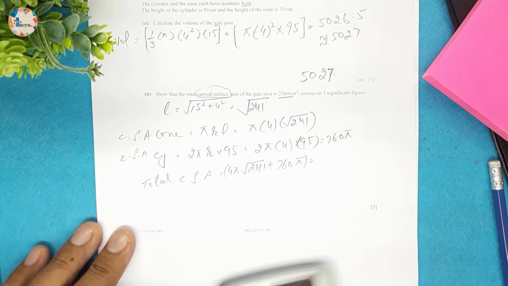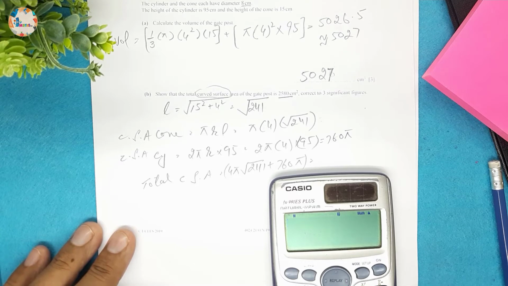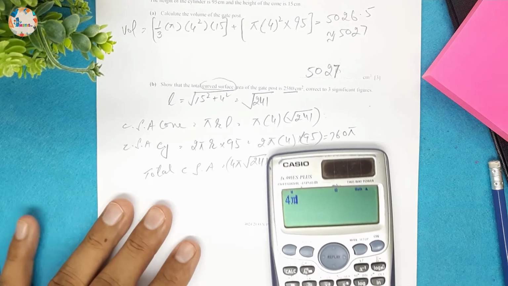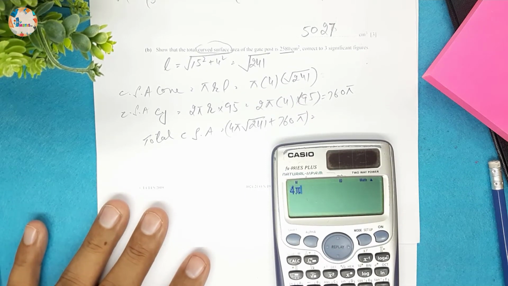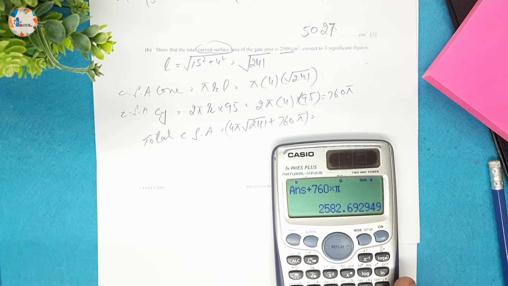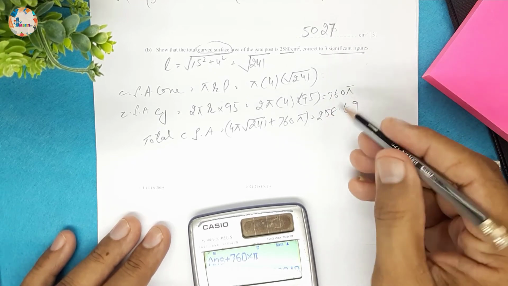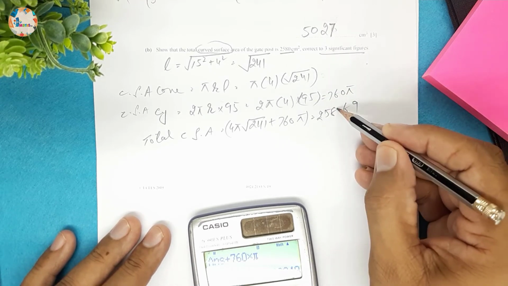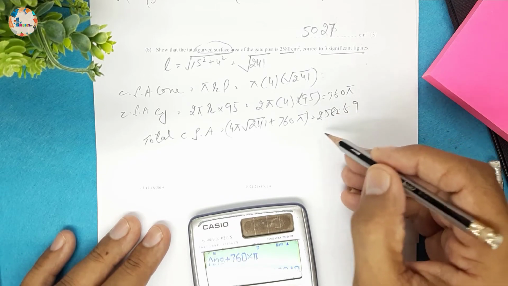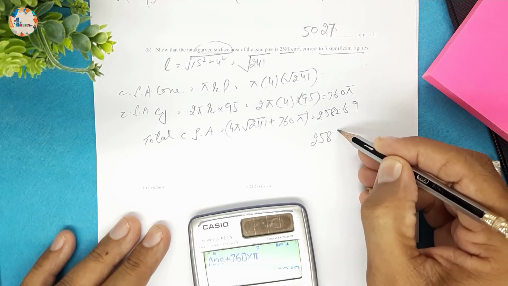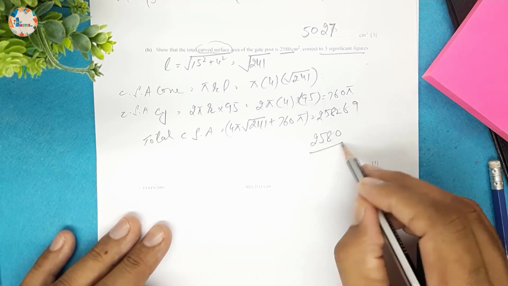This we will calculate, and this will be equal to 258.69, and correct to 3 significant figures, 3 significant figures will be 258 and then 0. So this will be our final answer for this question.